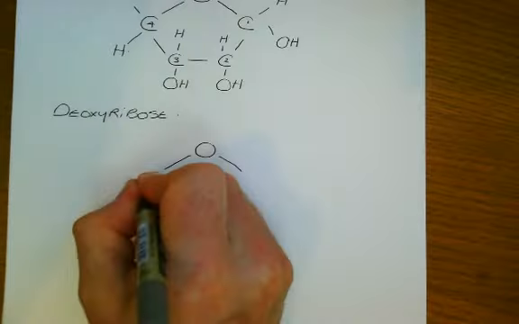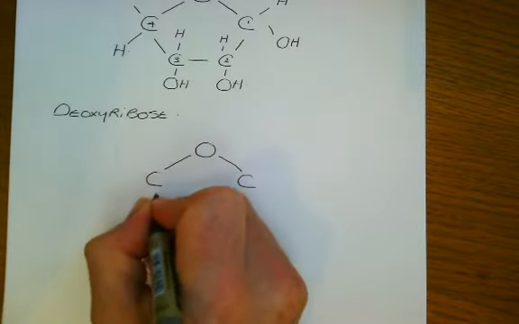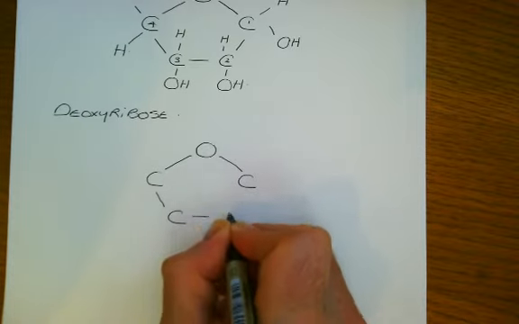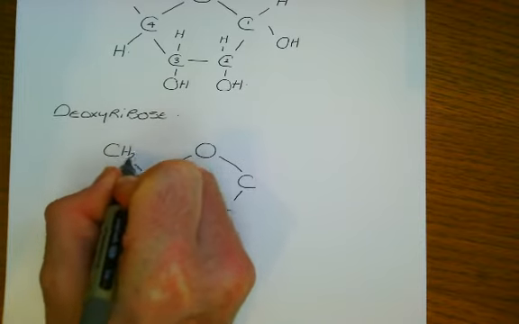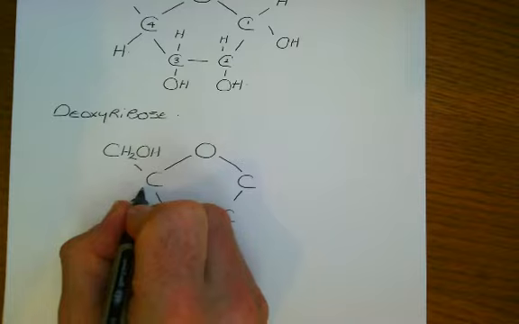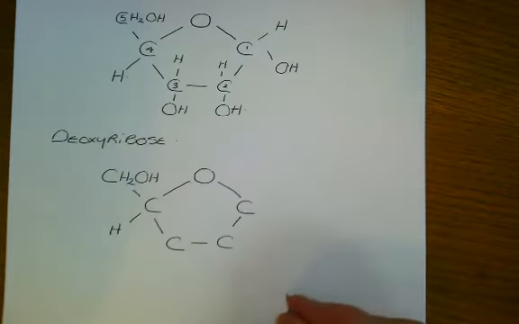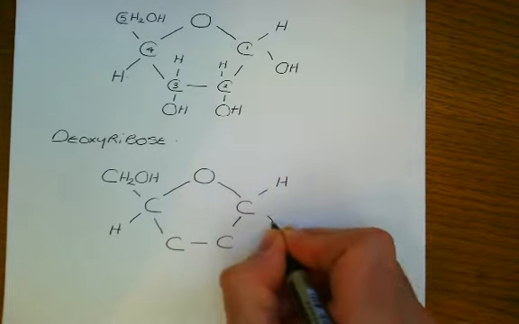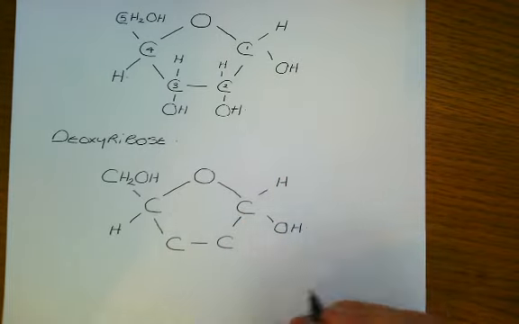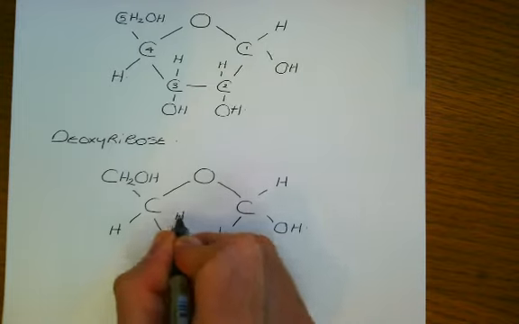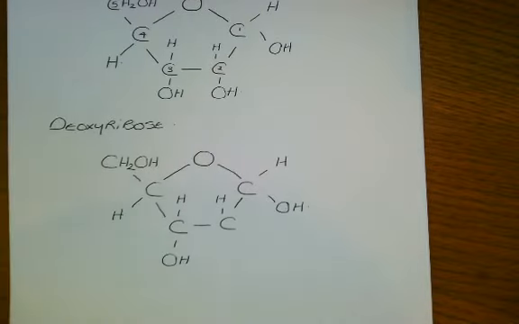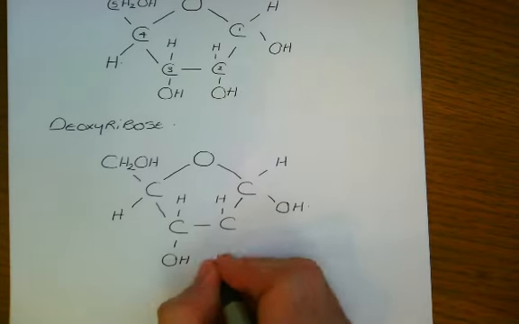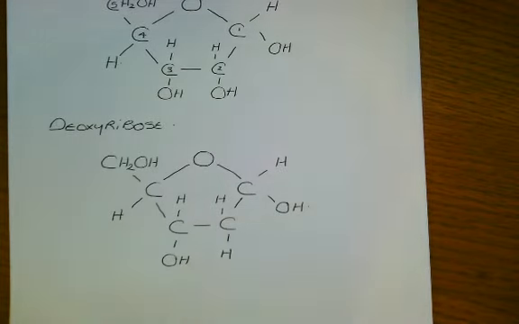exactly the same structure. So we start with the oxygen with its bonds to carbon 4 and carbon 1, with its bond to carbon 3 and then carbon 2, and then going off to carbon 5. The rest of the molecule, so it's all looking exactly the same so far, but here's the crucial difference.